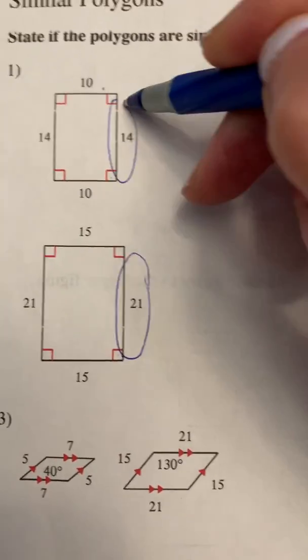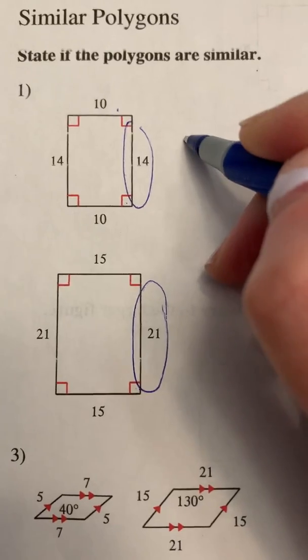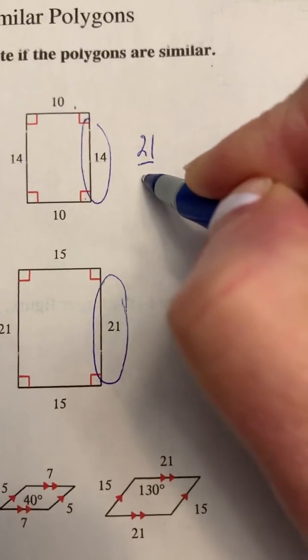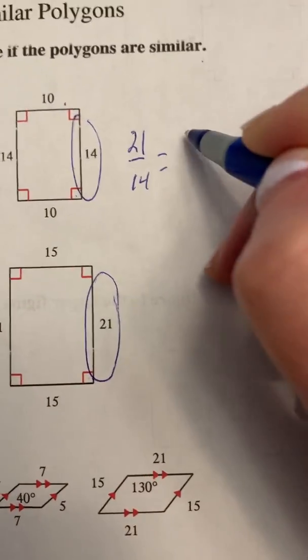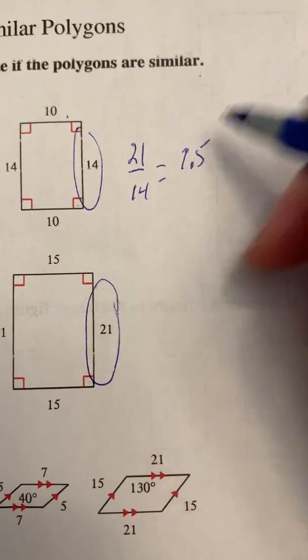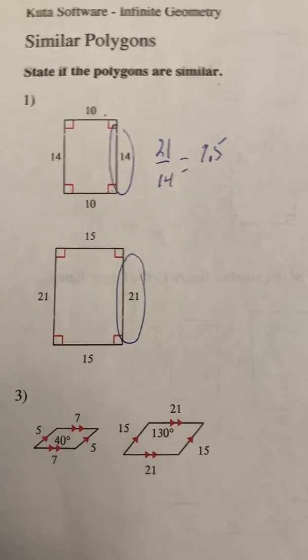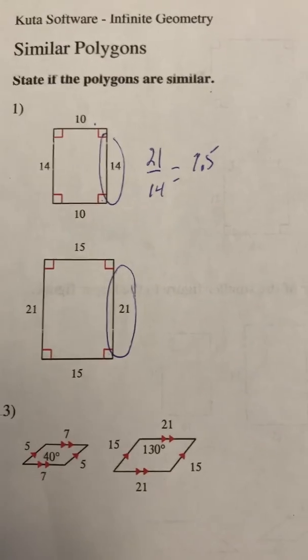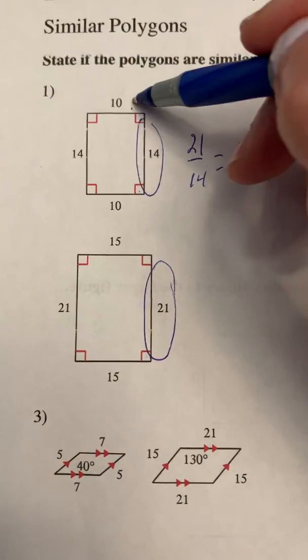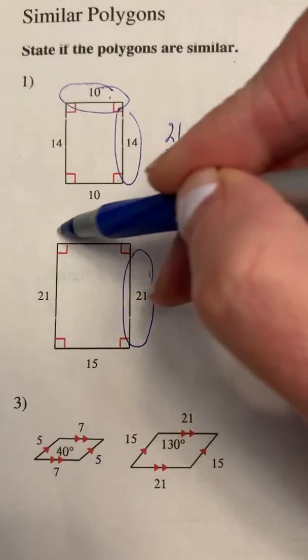21 corresponds with this length right here, okay? So we can go like this, 21 and 14, and we get 3/2, or if some of you are more comfortable, we'll just turn them into decimals. It's much easier to see right away, and you don't have to worry about reducing, okay? So now let's check the other corresponding sides. I should have a different colored pencil.